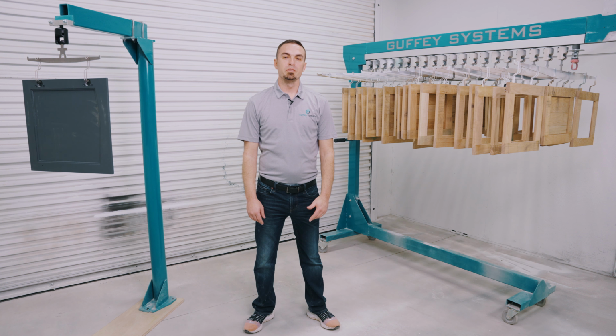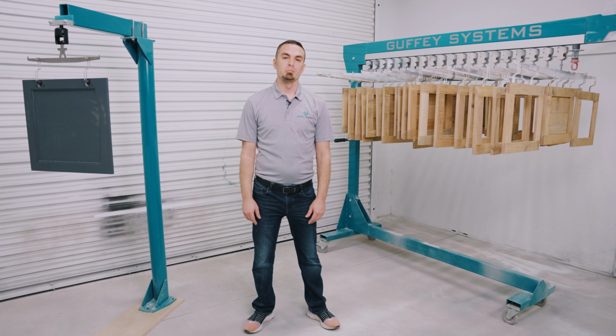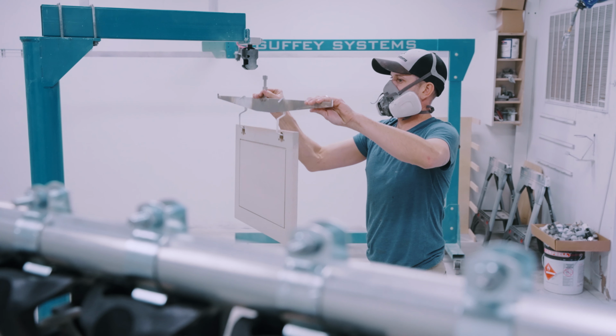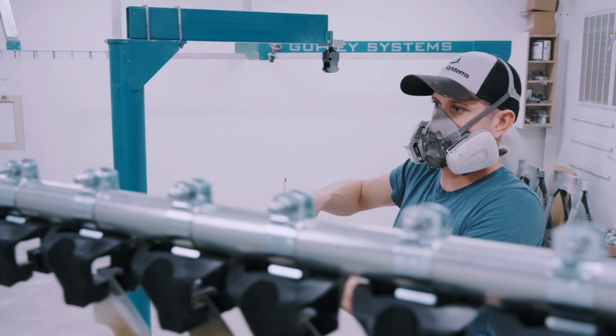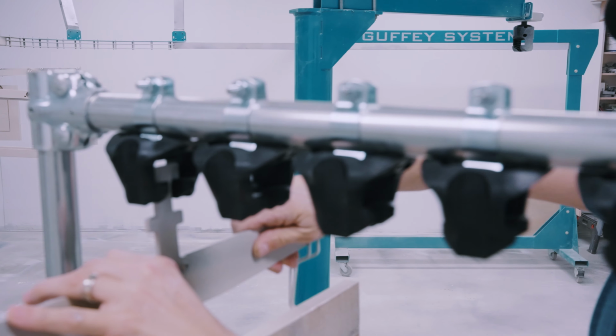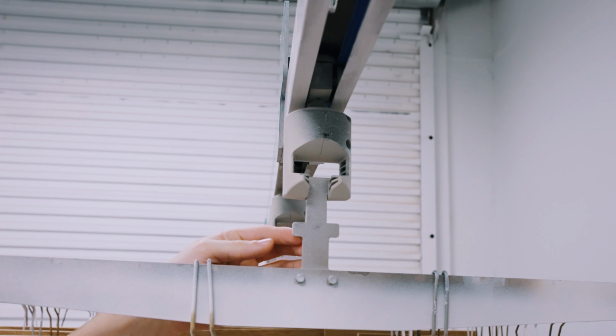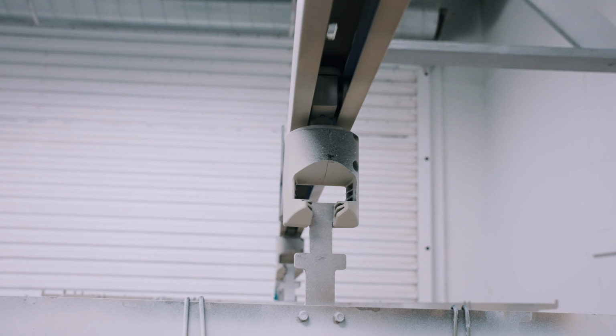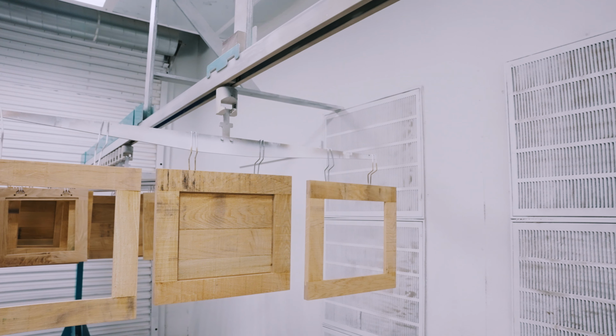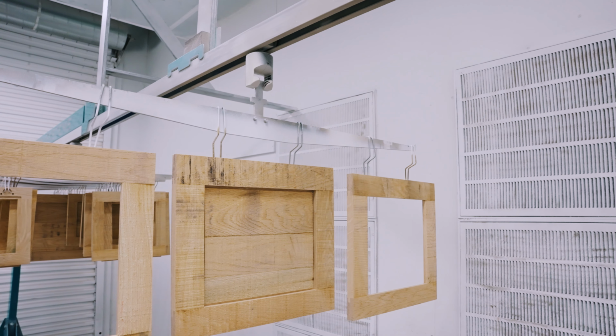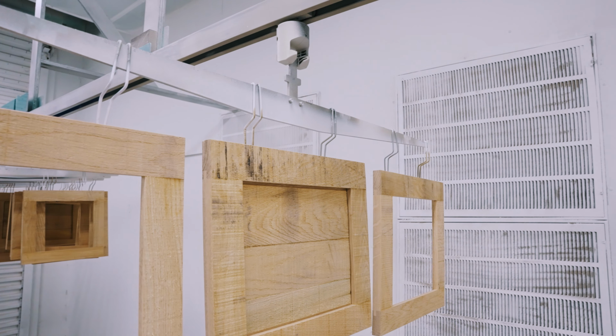An advantage with Guffey Systems product lines, PivotPoint and PivotLine, is that all of the hangers are compatible. So if you start out with PivotPoint and you see that you grow or you need to expand, you can add the PivotLine components, and all of the hangers that you have for your PivotPoint are compatible, and you can switch right into your PivotLine without adding any extra cost in your hangers.